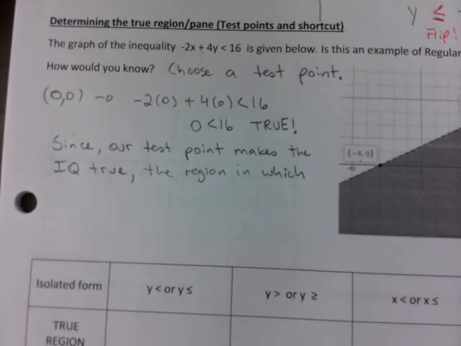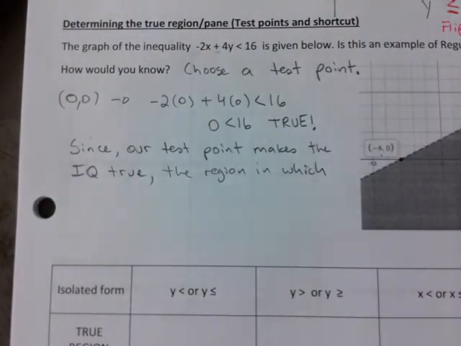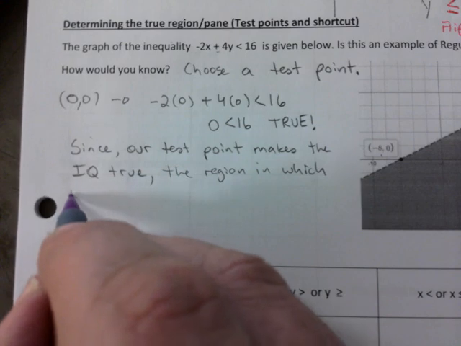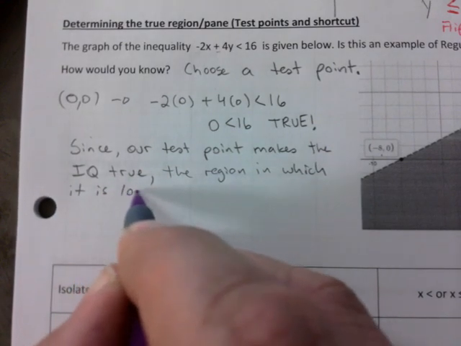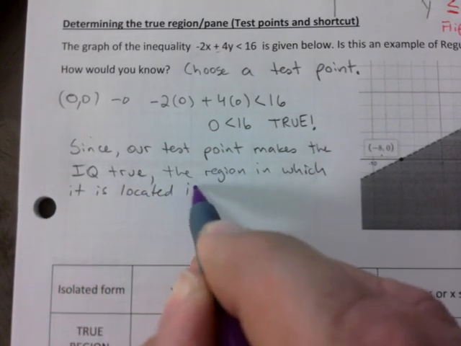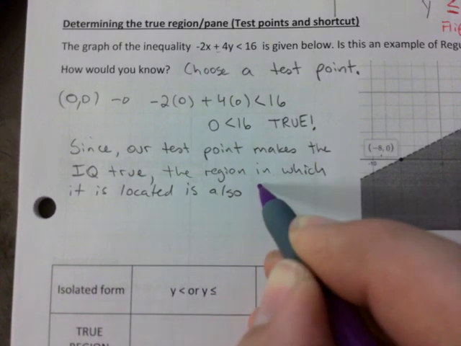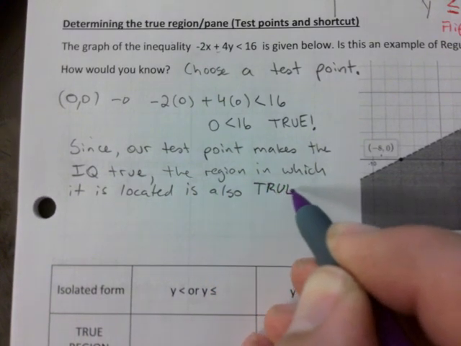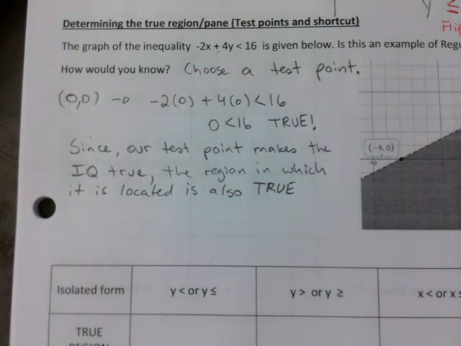Let me zoom in. Since our test point makes the inequality true, the region in which it is located is therefore true. We just take one point and check it. Is it true? Well, then that whole pane is going to be true as well.